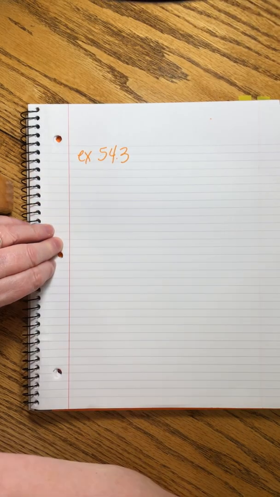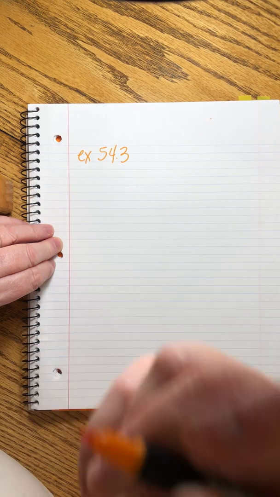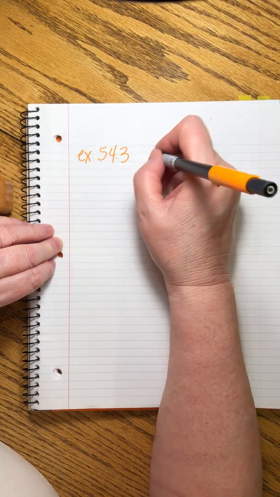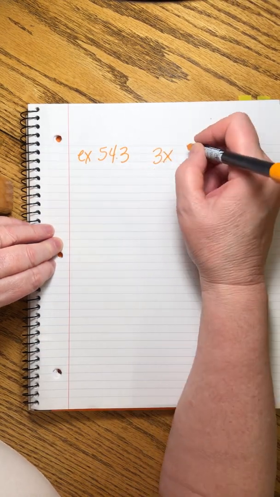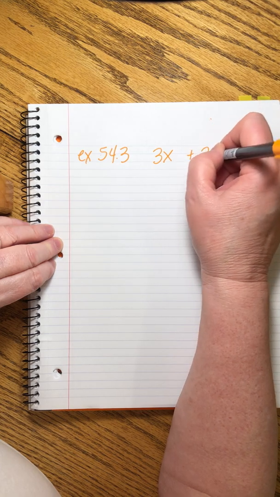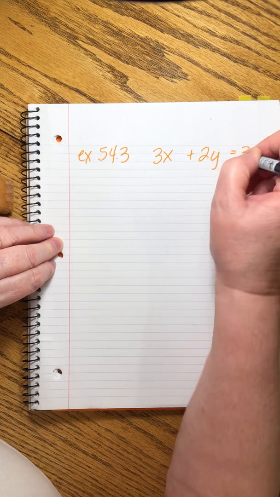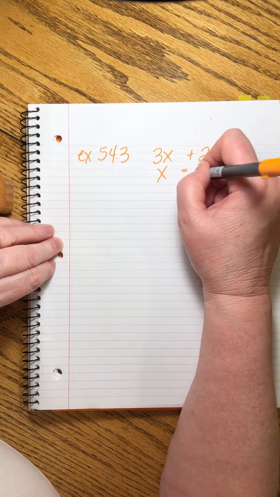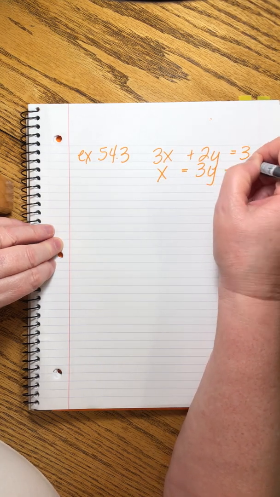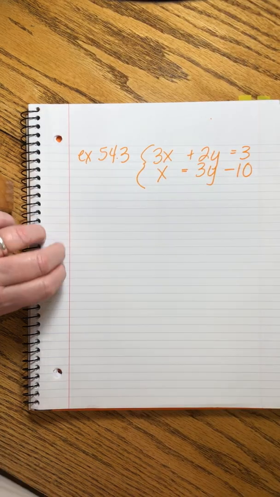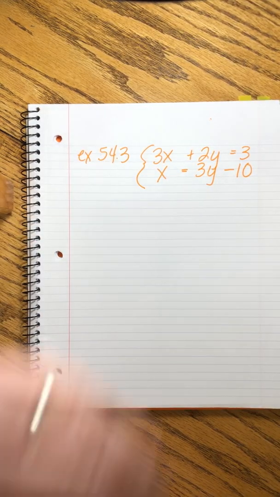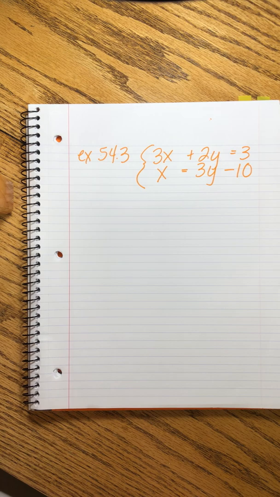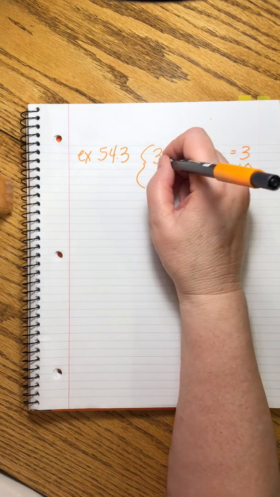54.3. Use substitution to solve for x and y. The instructions are always the same. Okay, so again, we look through our equations and try to see if there's one where one letter is by itself on one side of the equal sign. There it is.